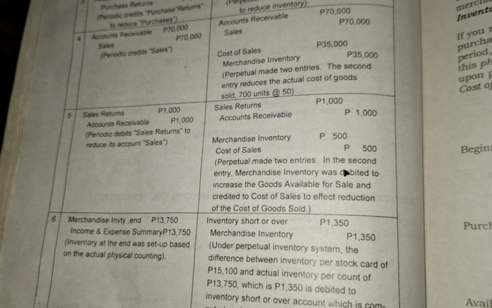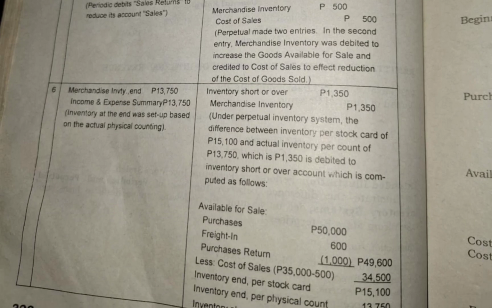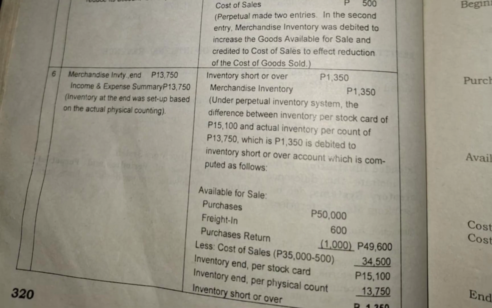Next, transaction number 6, actual inventory through physical count, 275 units. In transaction number 6, we simply debit merchandise inventory 13,750 and credit income and expense summary 13,750. So inventory at the end was set up based on the actual physical counting.